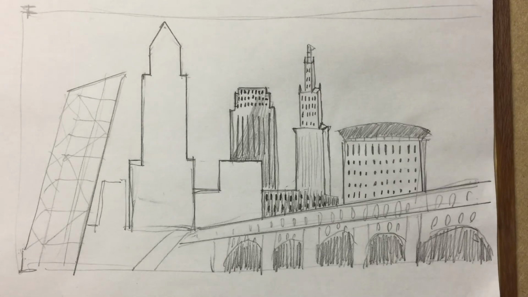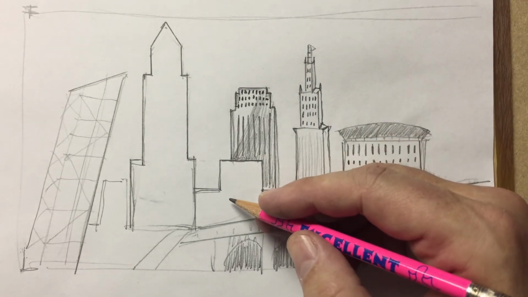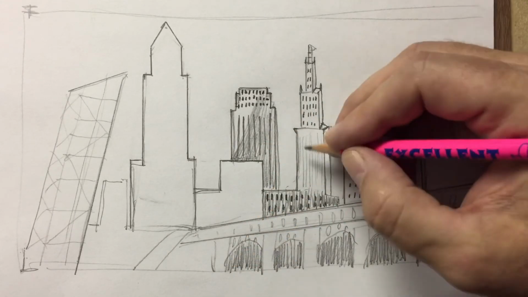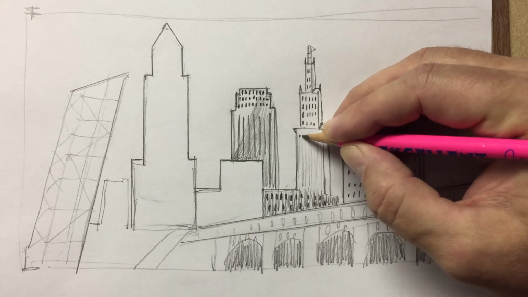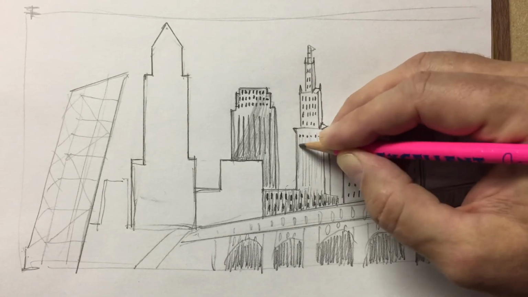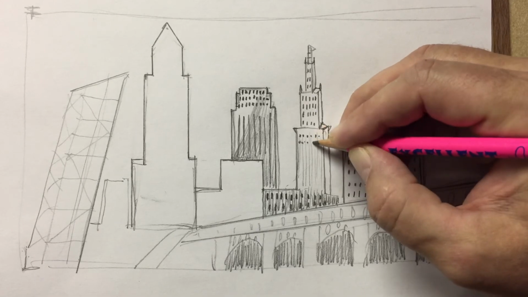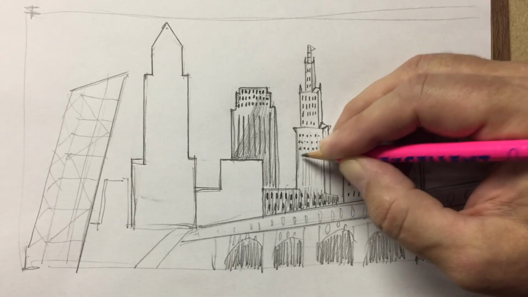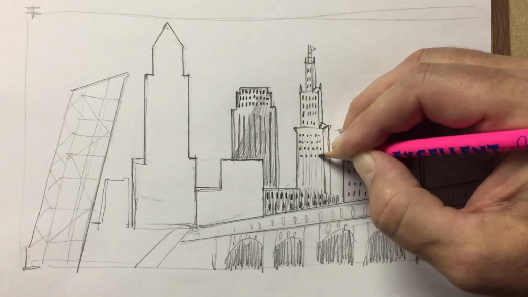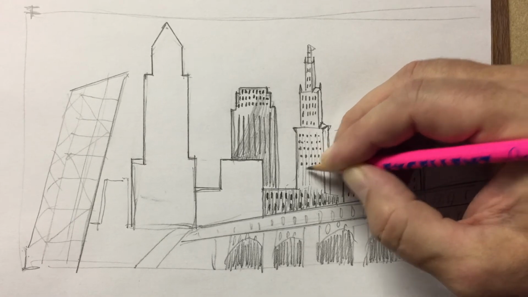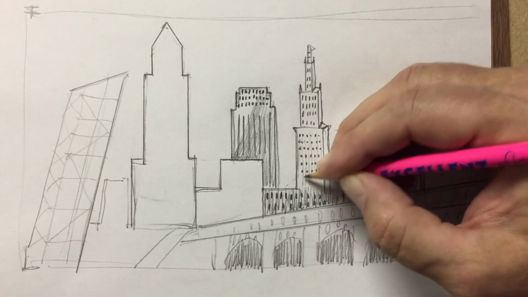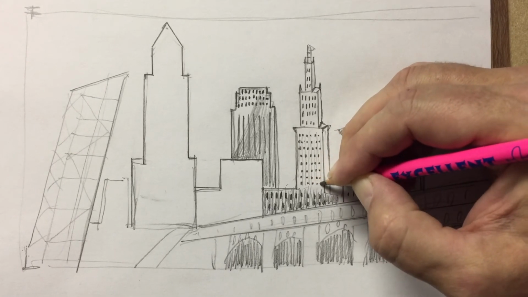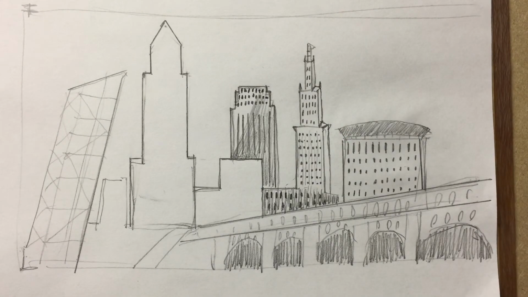Yeah, there we go. All right, this building here I'm going to make lighter. So I'm not even going to shade any of it. And I also forgot some windows over here on the Terminal Tower. And because there are so many windows on every building, it doesn't have to be perfect. When you look at it as a whole picture, you don't have to have every little detail perfect. There we go. I'm pretty happy with that.